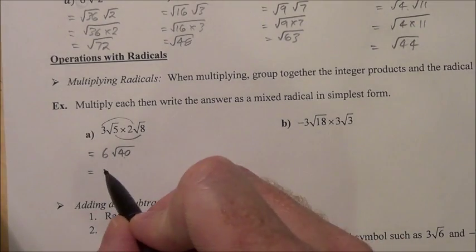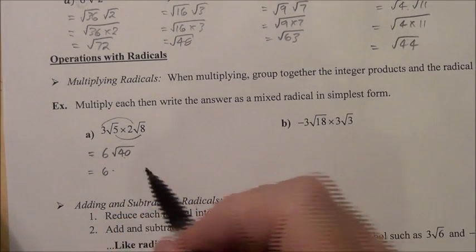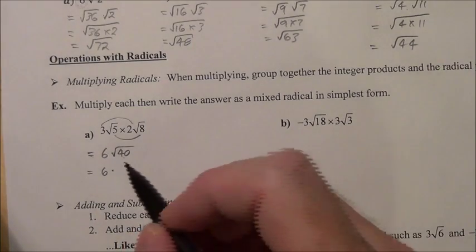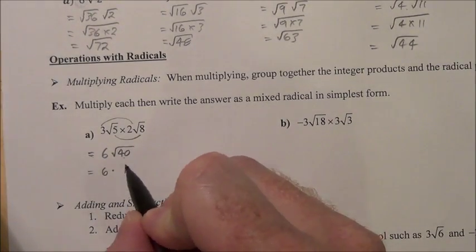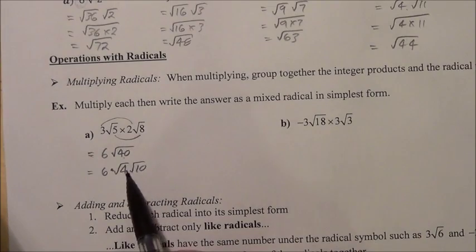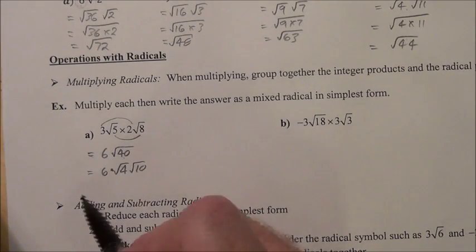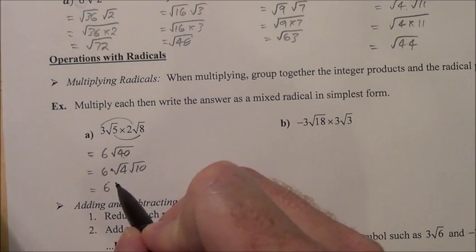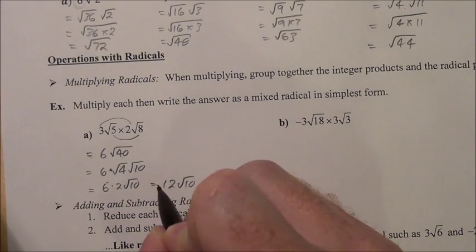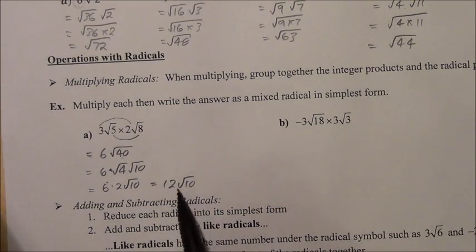So what we're going to do is leave the 6 out front, and then we're going to see what 2 factors would give us the largest perfect square. And the largest perfect square there is 4. So root of 4 times root of 10 is the root of 40. And then 6 times 2 root 10 is going to give us 12 root 10. And if you look at 10, there's no perfect square factor of 10 to be able to pull out, so that's in the simplest form.